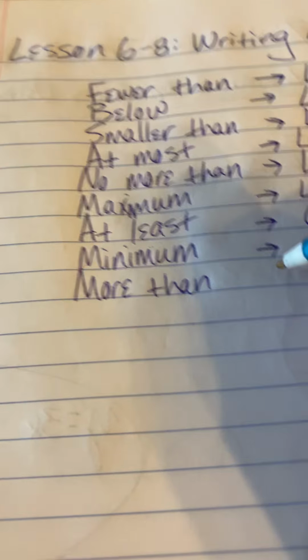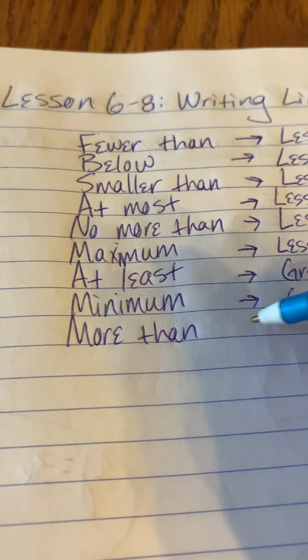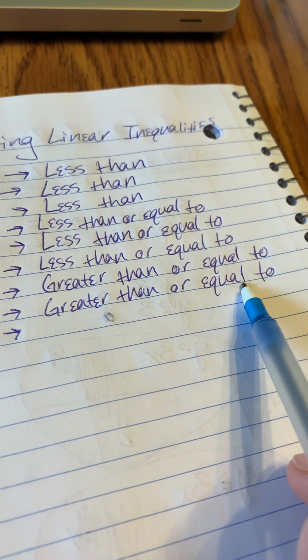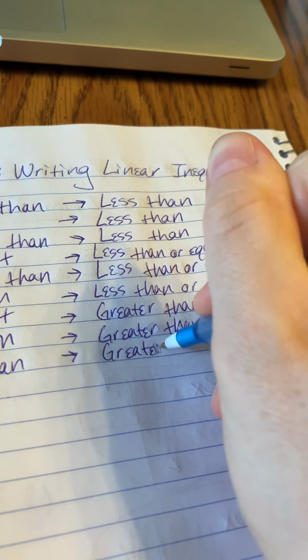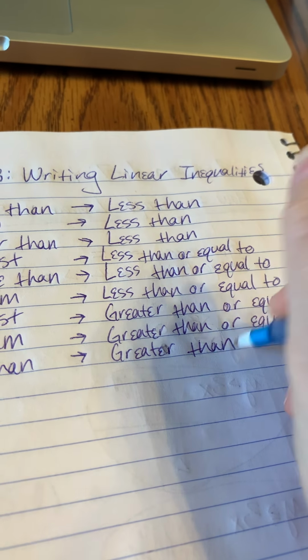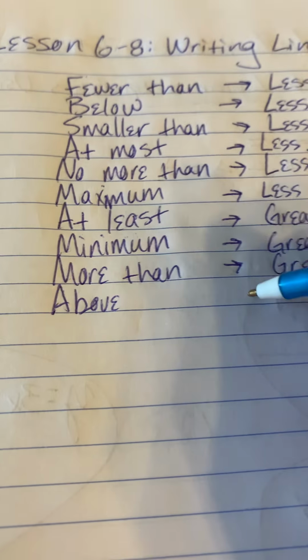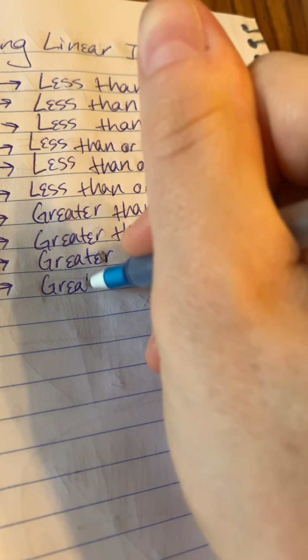If you see more than, that gets rid of that equal bar. If I want more than a certain amount, it's no longer acceptable that it's equal to. Only greater than is what we'd be looking for. Above means the same thing as more than. Above is greater than.